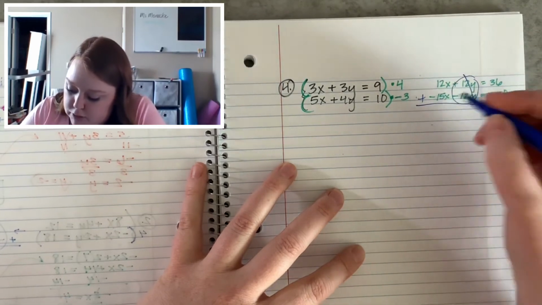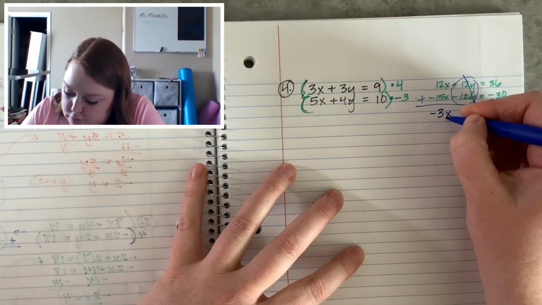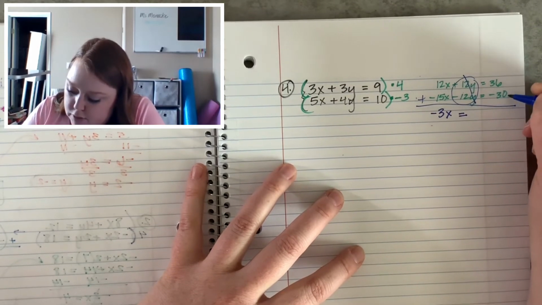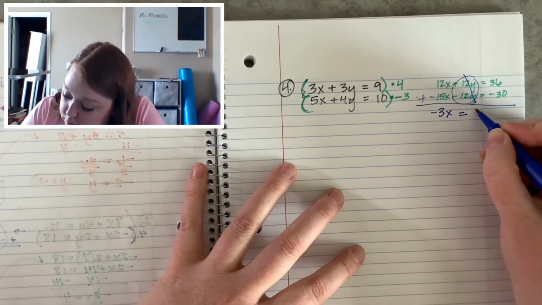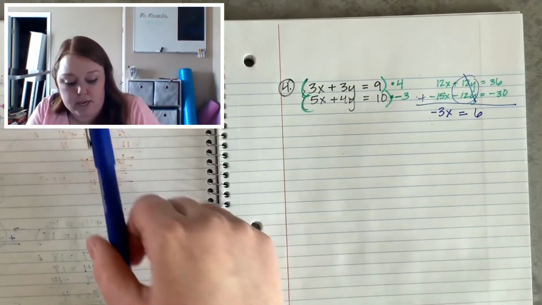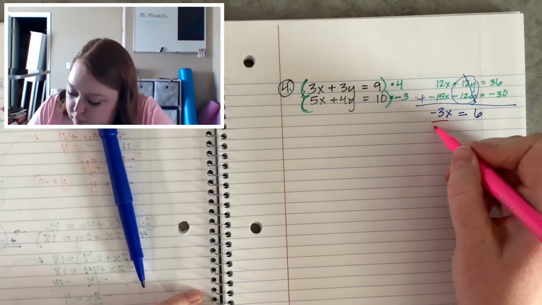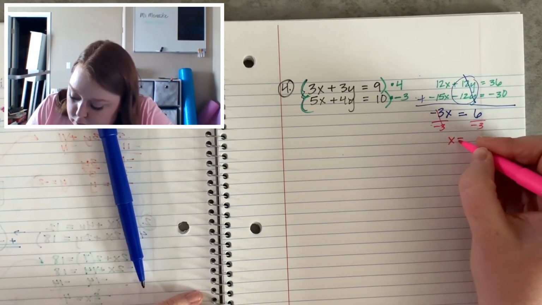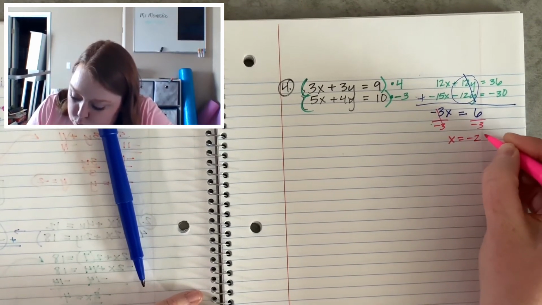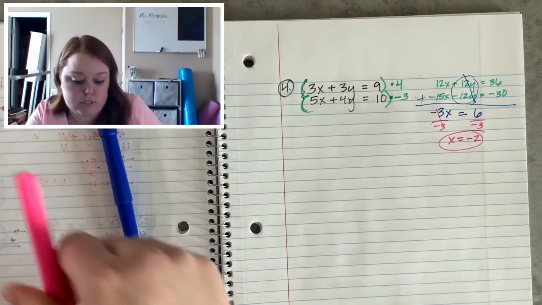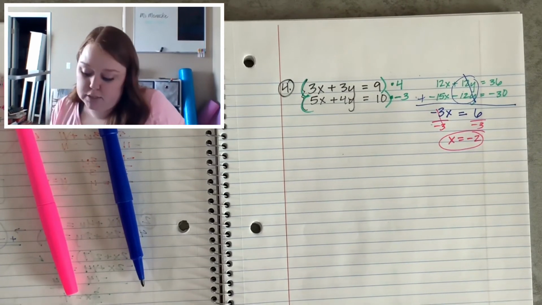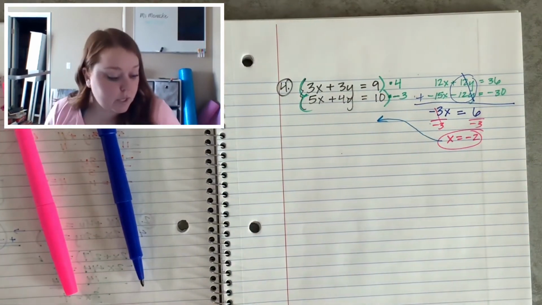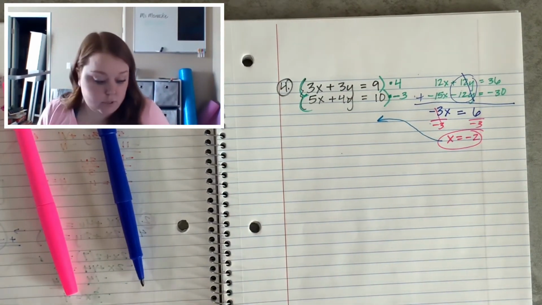12x minus 15 is negative 3x. Drop down my equal sign. 36 minus 30 is 6. To get x by itself, I just divide by negative 3. 6 divided by negative 3 is negative 2. So I get x equals negative 2. I would suggest pausing right here and seeing if you can finish it up on your own. Plug in that for x, see what you get for y.